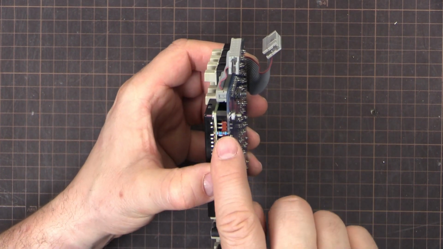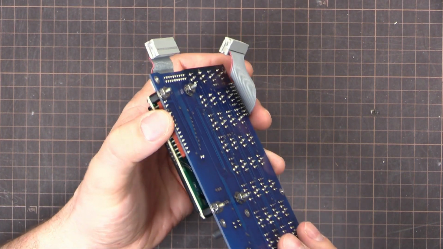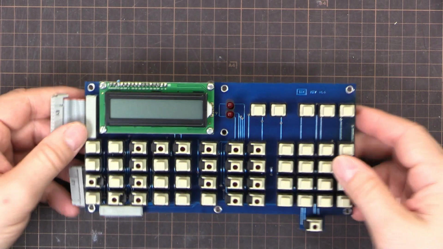This is a 1/4 watt resistor. If you've got an 1/8 watt resistor, it'll be a bit smaller, so it might fit in there nicely, but the 1/4 watt is fine. So that is ready to go back in.